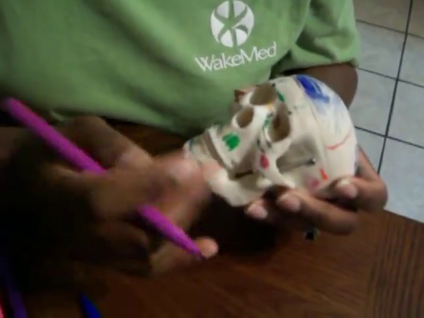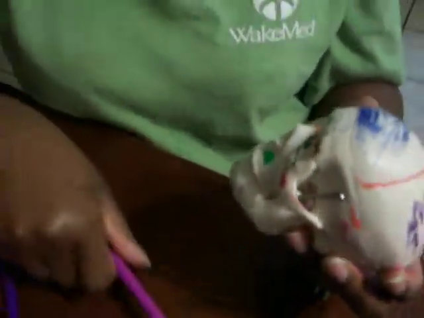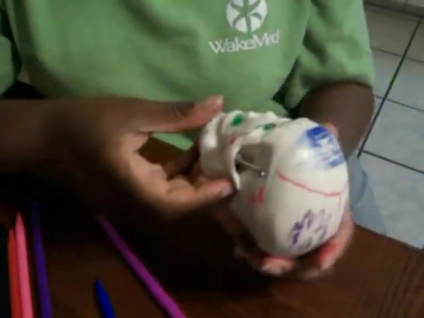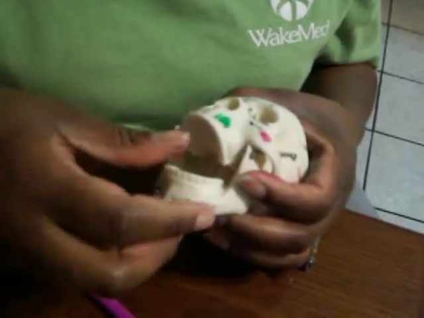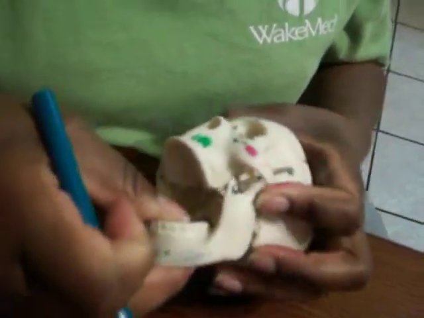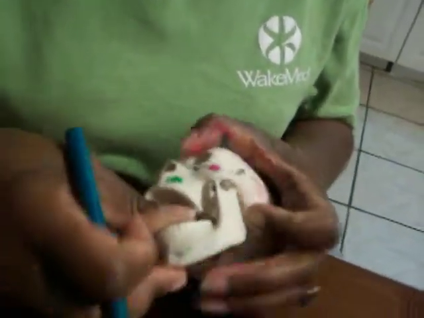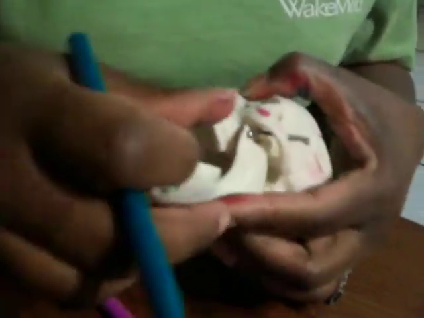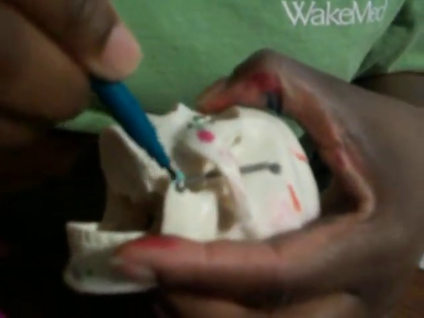The zygomatic bone gives rise to the zygomatic arch, which is located here. The arch of the bone. Next, we're going to talk about, and I'm going to flip him over this way just to show you, the coronoid process. The coronoid process is like the crown, as noted in the video that I watched. The coronoid process is right here.